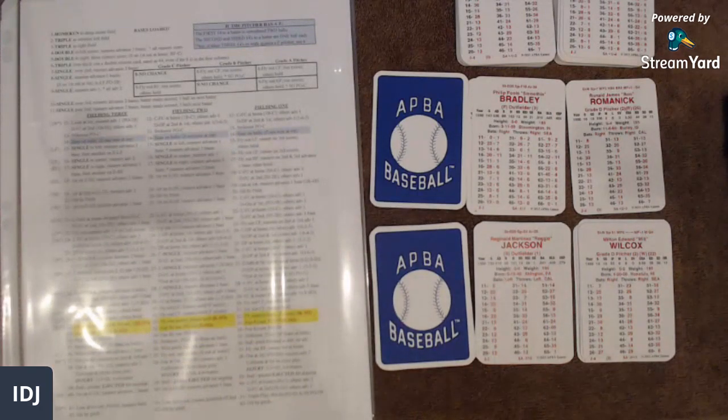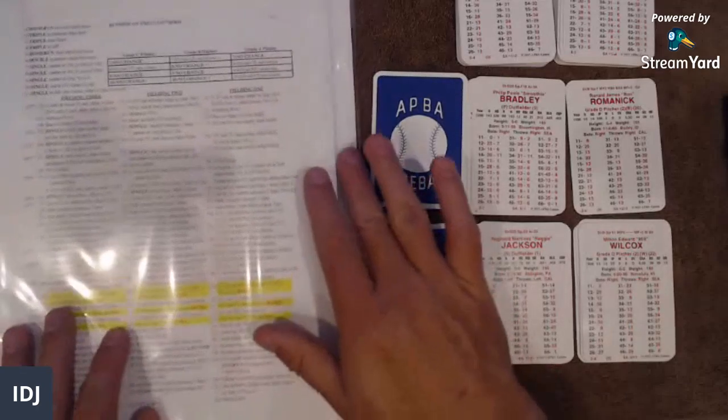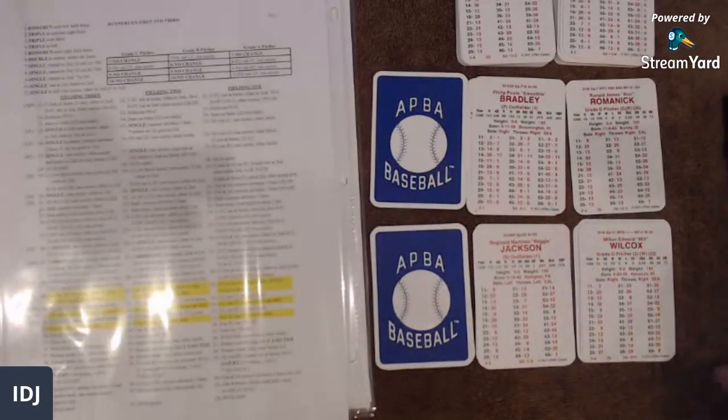So now we're back to just runners at first and third. First and third is right there. All right. First and third. Is that going to be it for Wilcox? What inning? We're only in the bottom of the 4th.